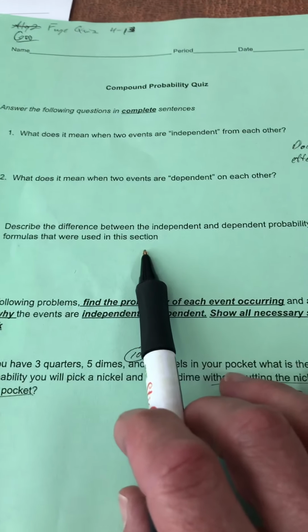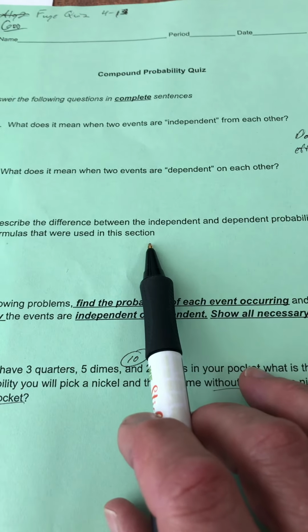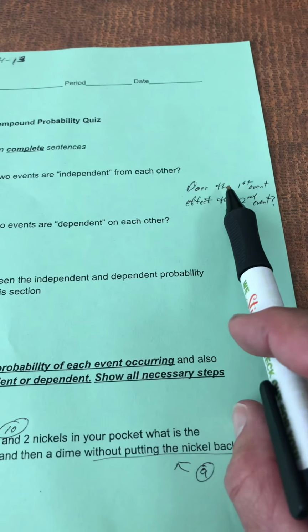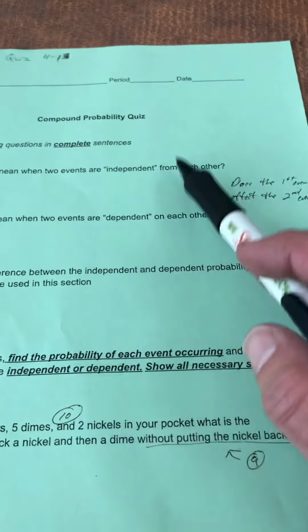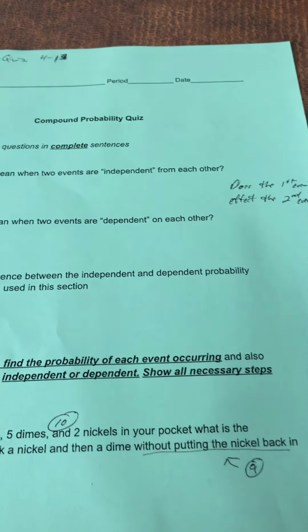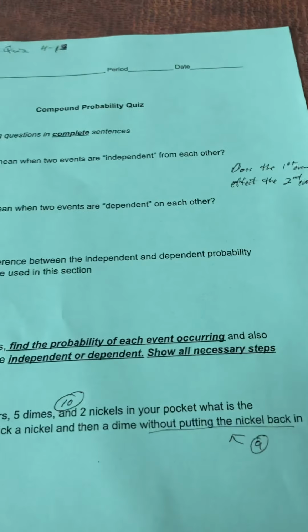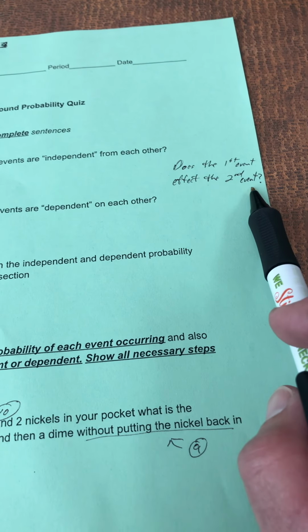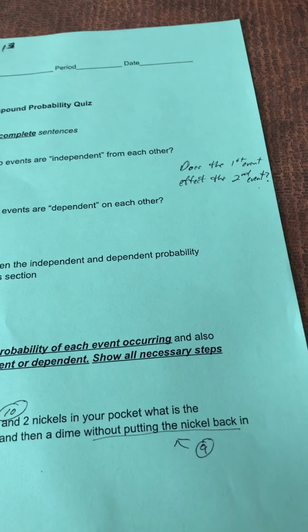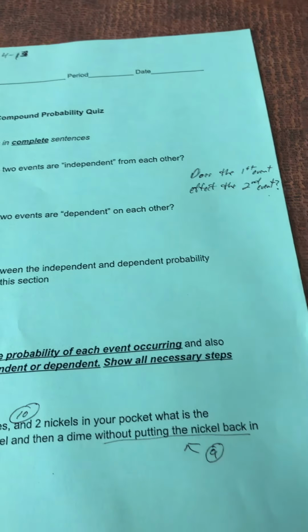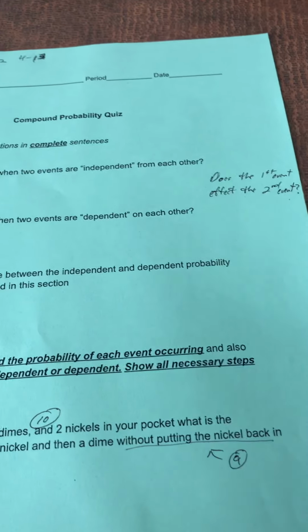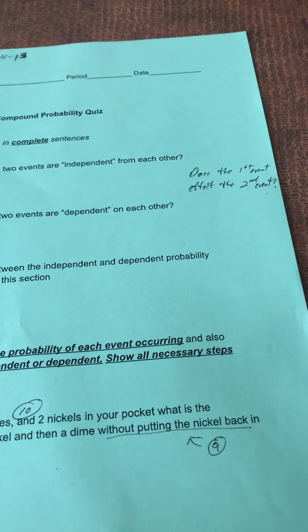So I would use your notes on these and make sure that you're thinking of this phrase that I wrote here. It is going to be very important as you're differentiating between independent and dependent and talking about the formula. Does the first event affect the second event? One of these, the first event doesn't affect the second event, so you still have the same probability.